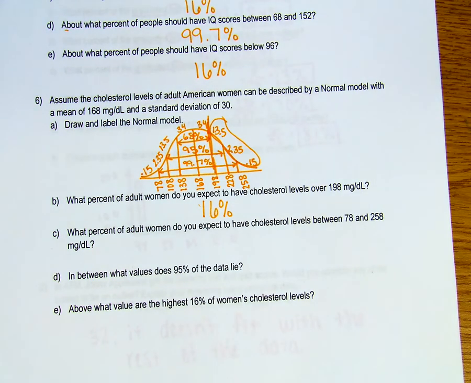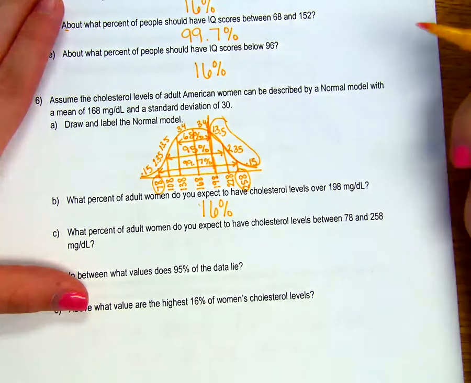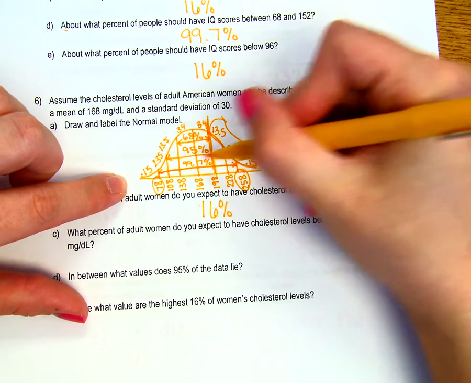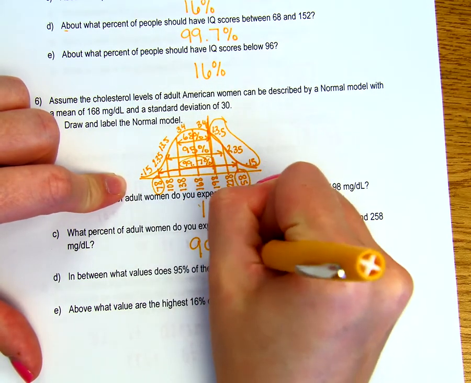Question C says, what percent of adult women do you expect to have cholesterol levels between 78 and 258? So here's 78 and here's 258. Well, that is 99.7%.